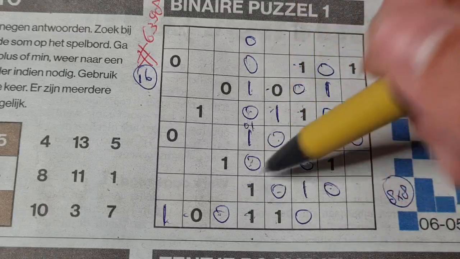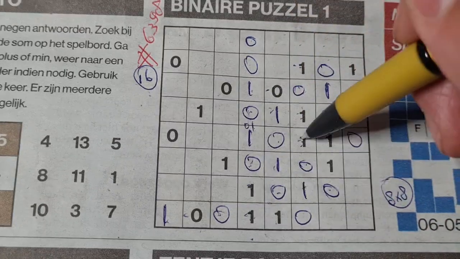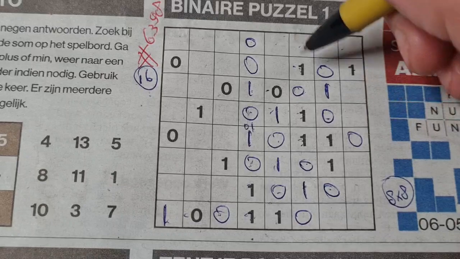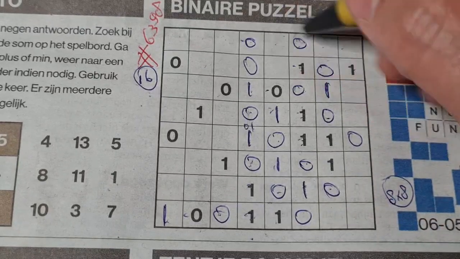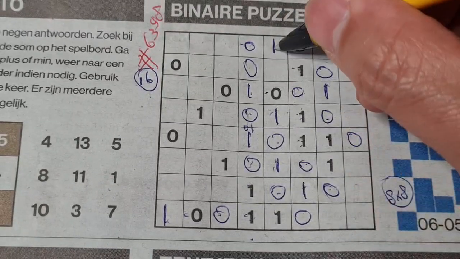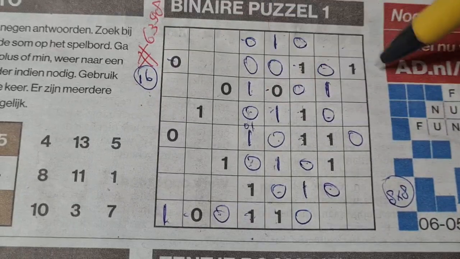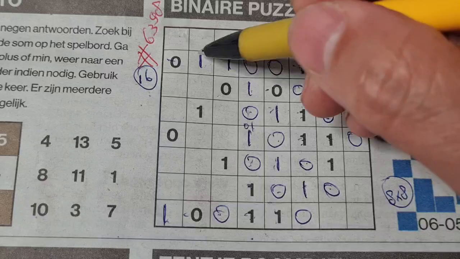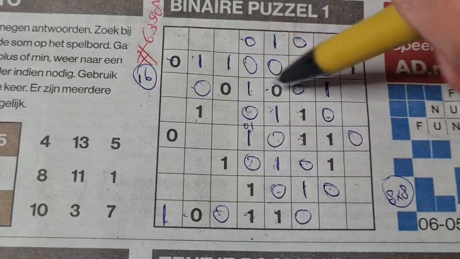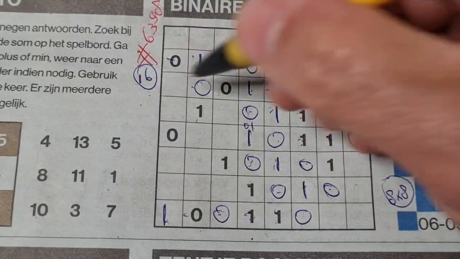We have 1 completed column. Here 1, 2, 3, 4 1s, so the rest are 0s. Between 2 0s comes a 1. 1, 2, 3, 4 1s, so the rest are 0s. 1, 2, 3, 4 0s, so the rest are 1s. Between the 1s comes a 0. 4 0s we have here, so the rest are 1s.